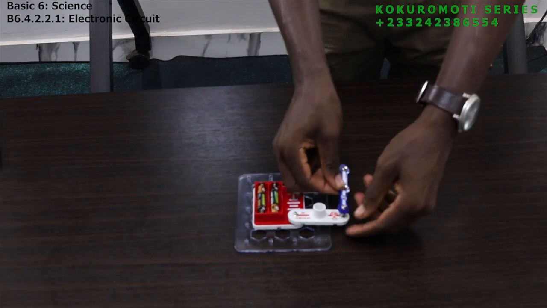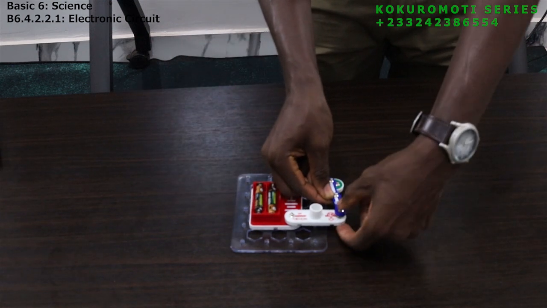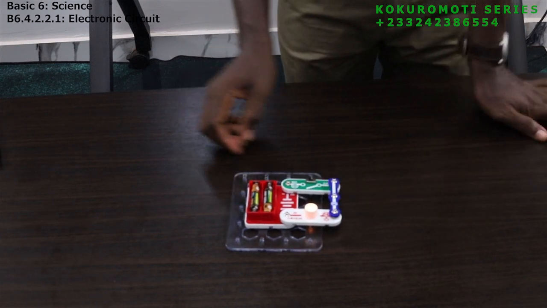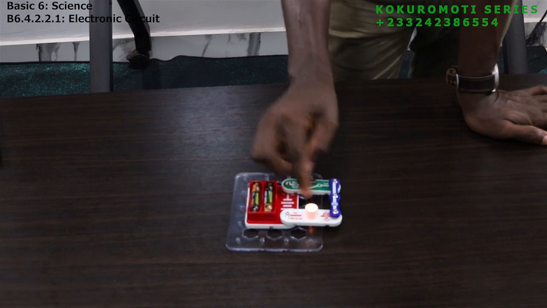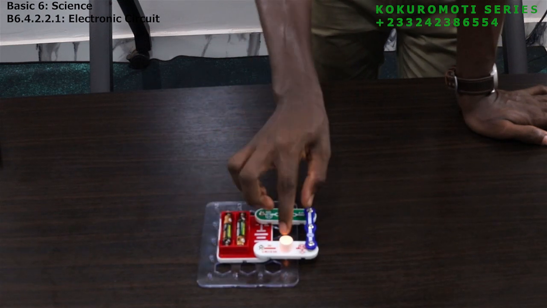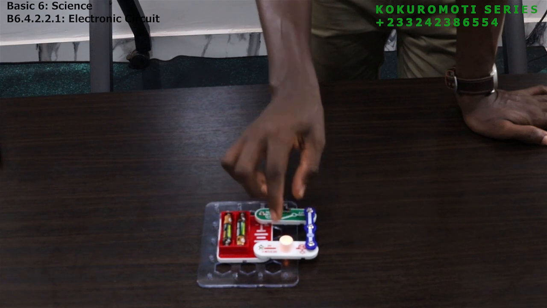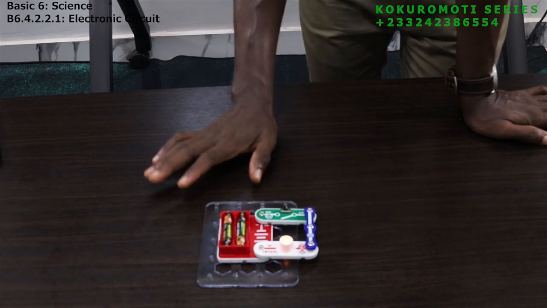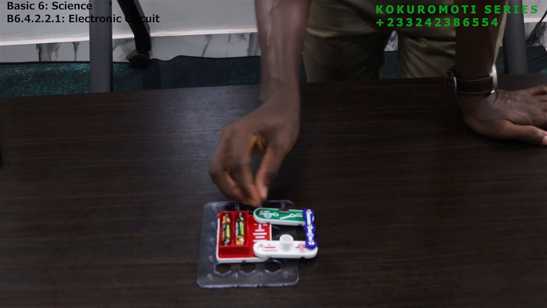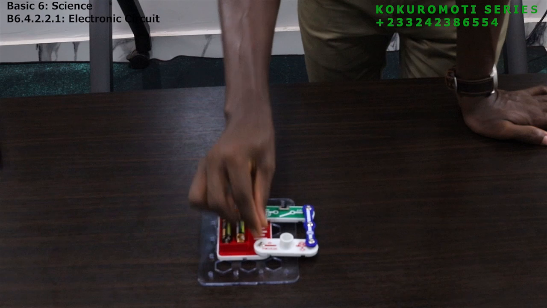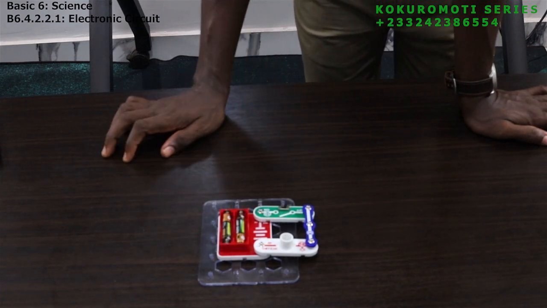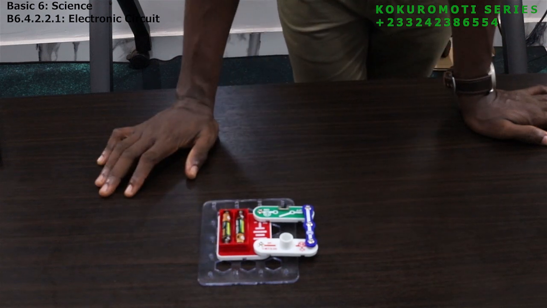So this is what we call the electronic circuit. You see the switch is on. That's why the bulb is producing light. We see light from the bulb. Sorry, the LED is producing light because all the components are connected. If I open the switch, or turn it off, the LED will not produce any light. So this is what you should understand.